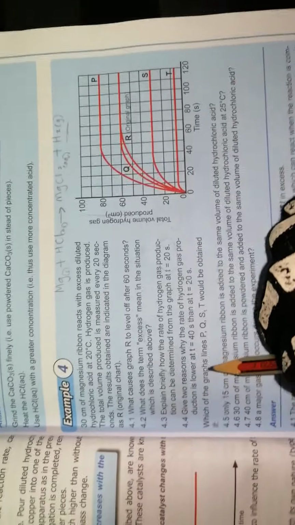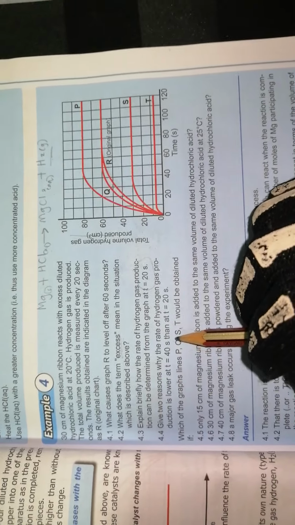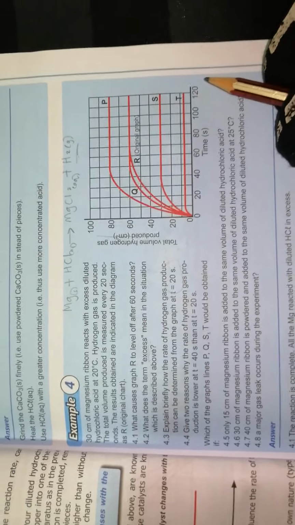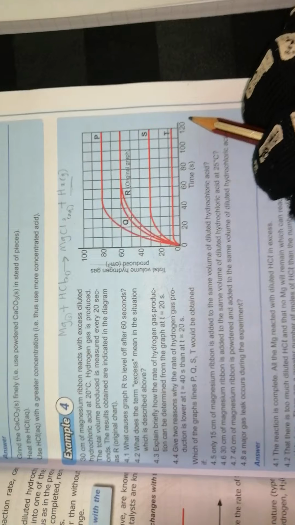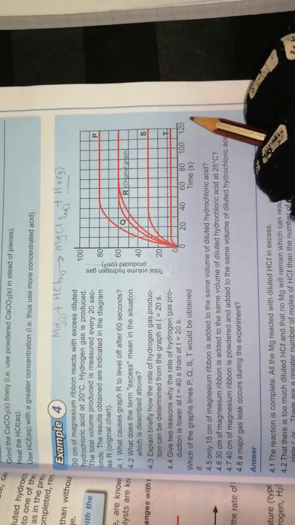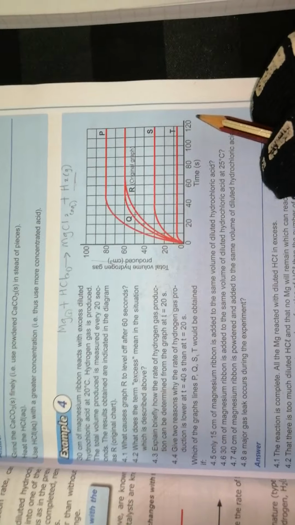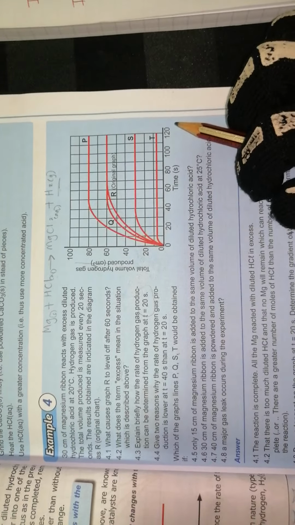Right, 4.4. Give 2 reasons why the rate of hydrogen gas production is lower at 40 seconds than at 20 seconds. If you remember from previous sections, at the beginning of the reaction the concentration of reactants is always the highest, because you just started the reaction, so you didn't really use up reactants to make products. Because concentration is highest in the beginning, the reaction is always faster.